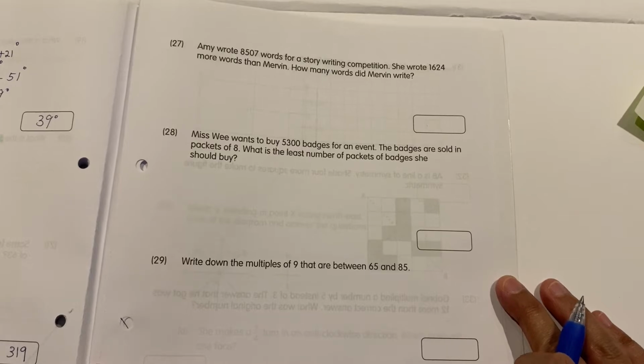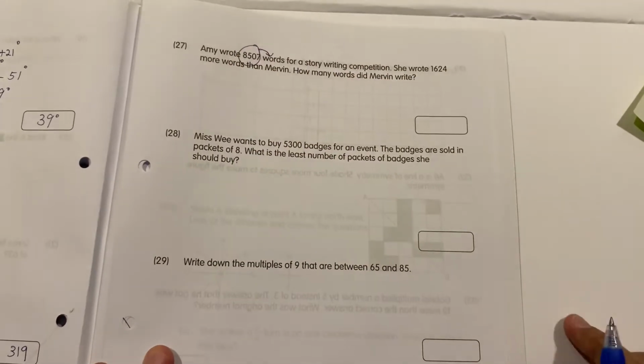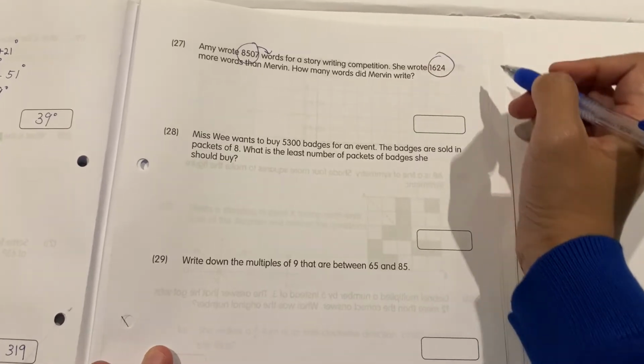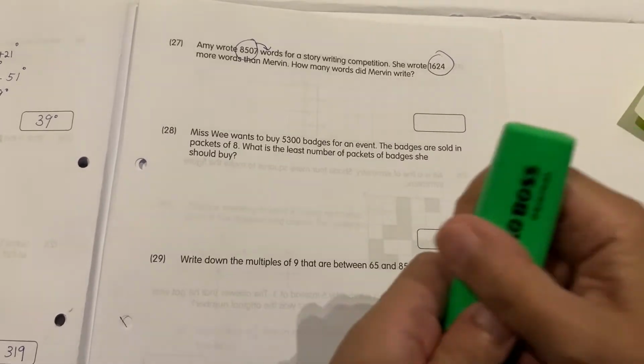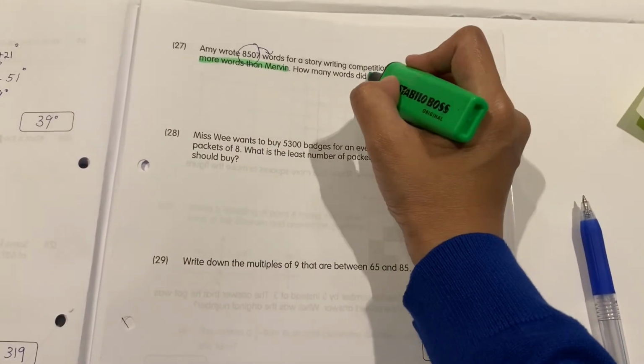Amy wrote 8,507 words for a story writing competition. She wrote 1,624 more words than Mervyn. How many words did Mervyn write?